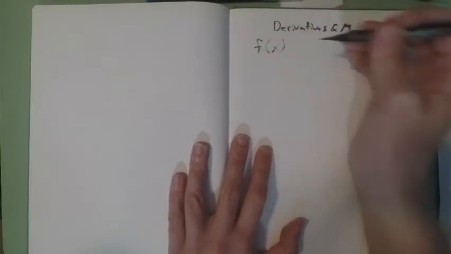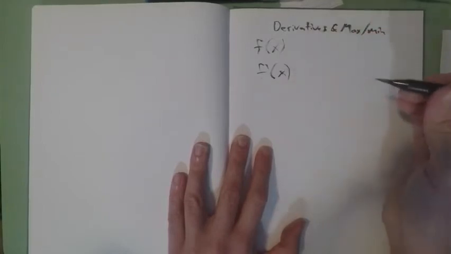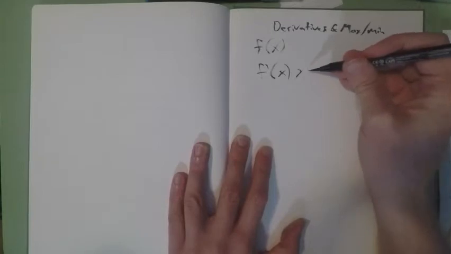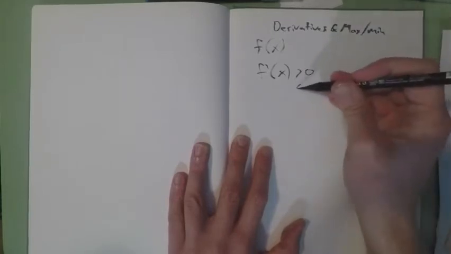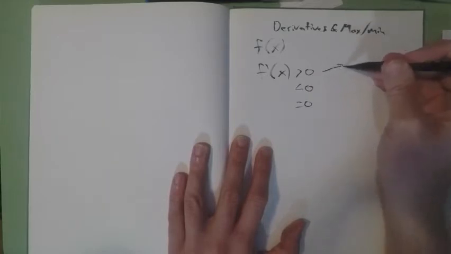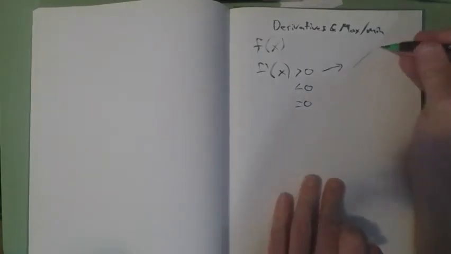So the big things to appreciate are, if we've got some function of x, when we take the first derivative, f prime of x, we look at some particular value and then we ask, is this greater than 0? Is it less than 0? Or is it equal to 0? So if we have a positive value, then our function is moving up.